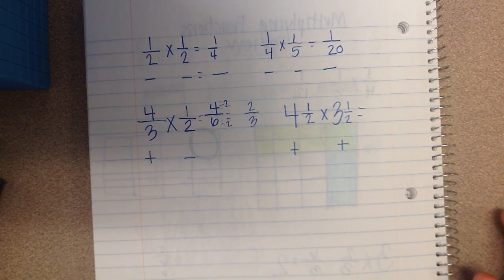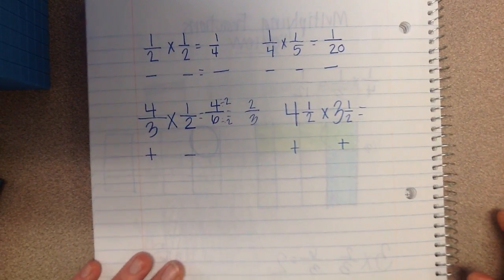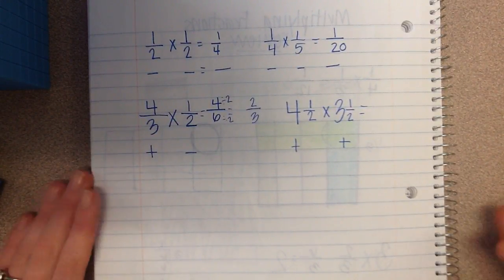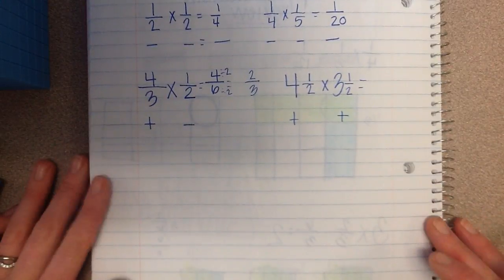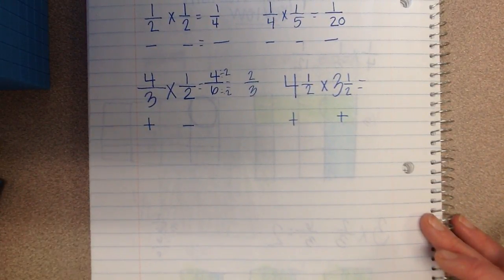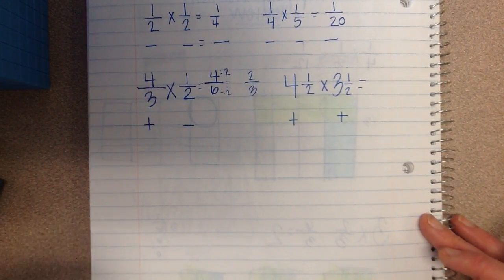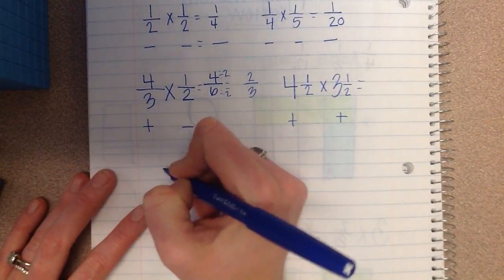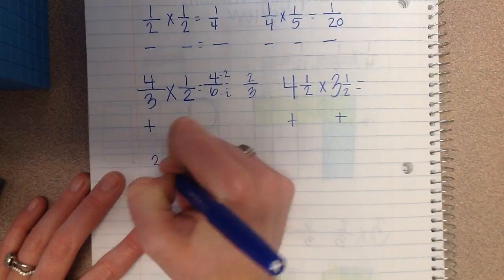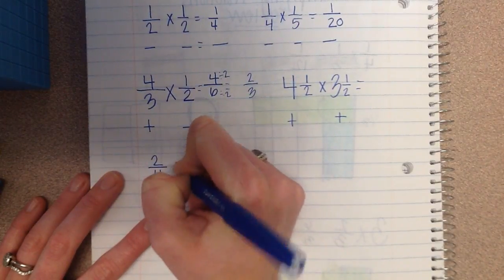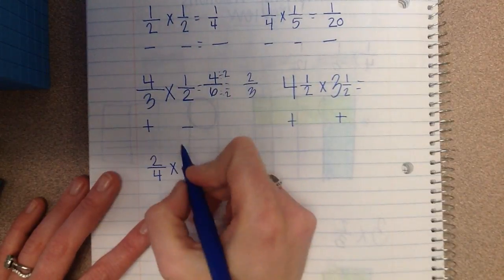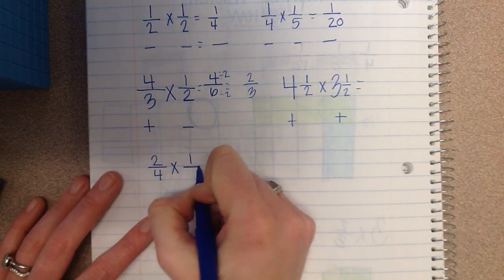Another thing we're going to start working on is multiplying mixed numbers by mixed numbers. It is super important that you remember what we're doing is taking a fraction of something else. So, say I have 2/4 times, say, 1/5.